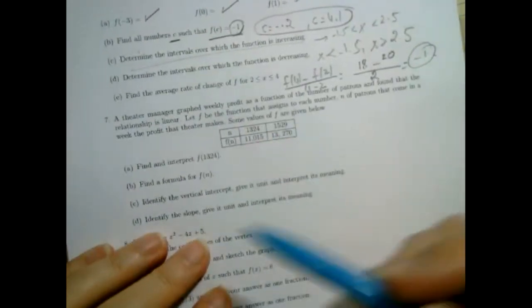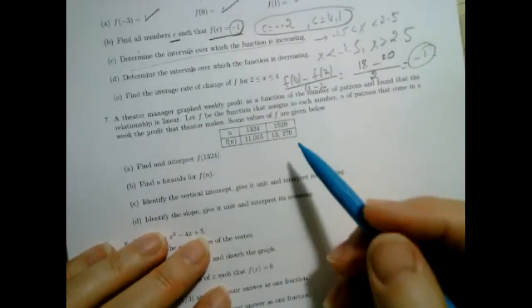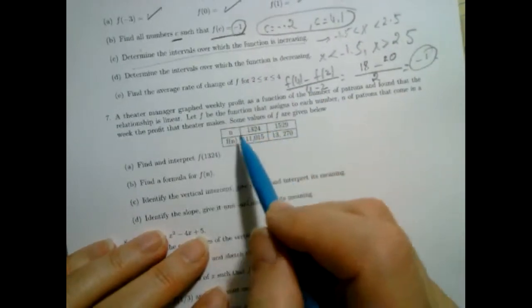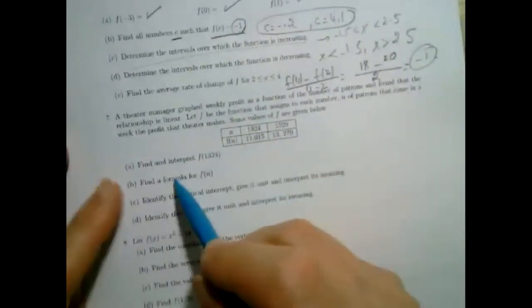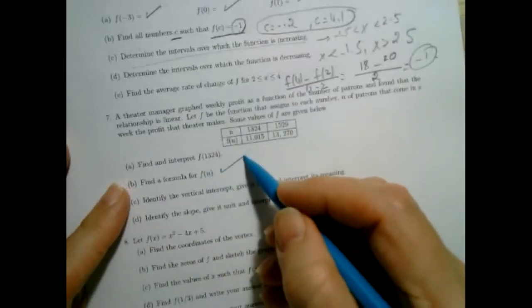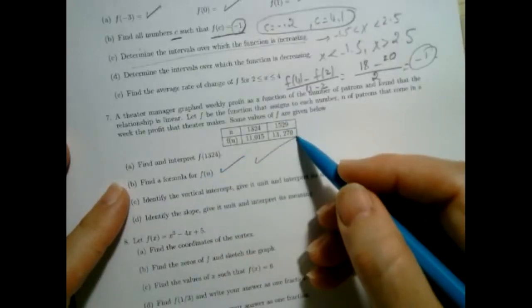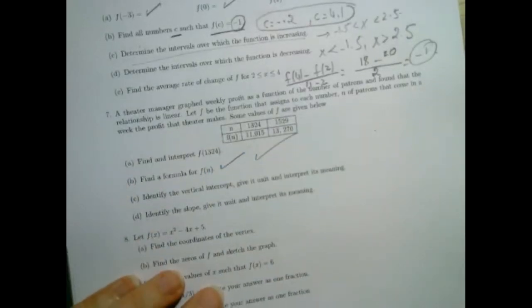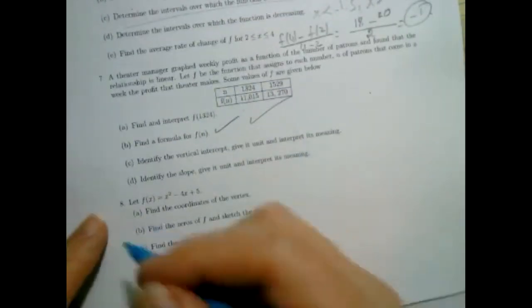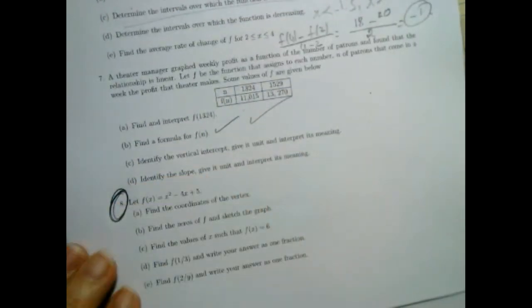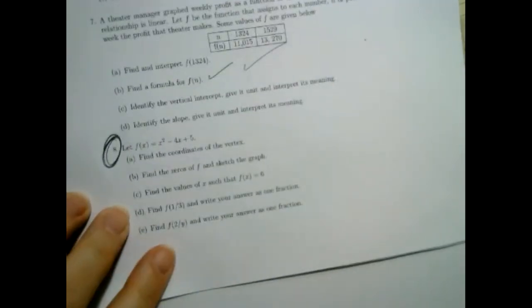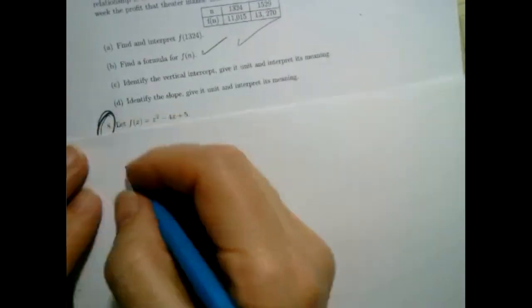Now, problem 7 is a typical linear function. I will do another problem that involves linear functions a little bit later on. Here I'm telling you this function is linear. Find a formula: you find the slope, use the point-slope form, and then you can find your formula for the linear function. All right, now let's take up number 8.